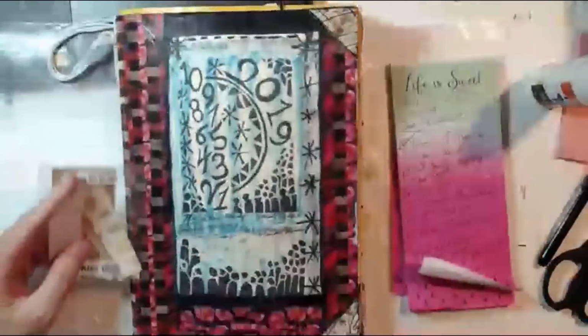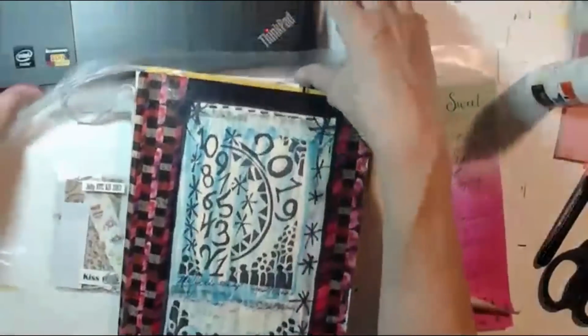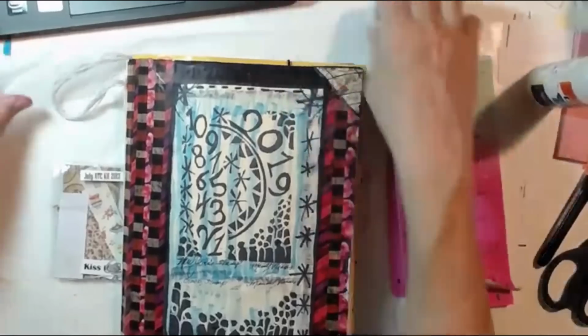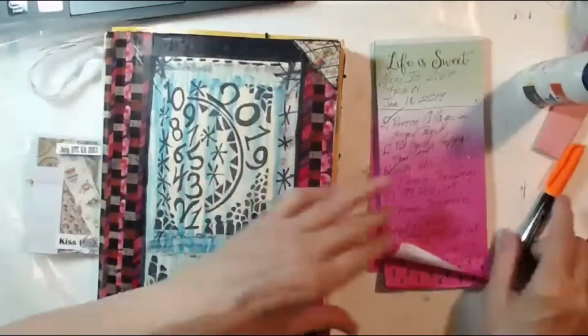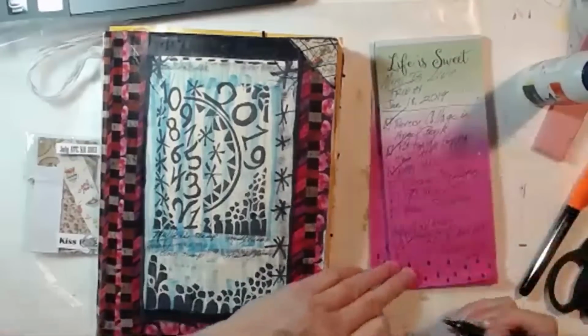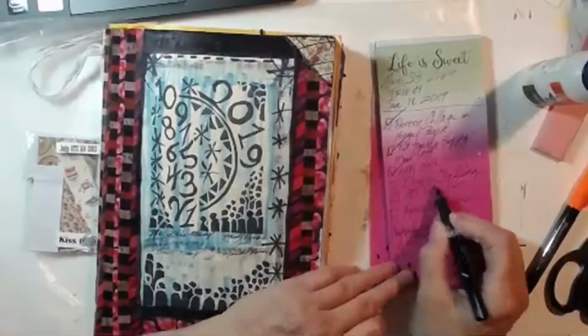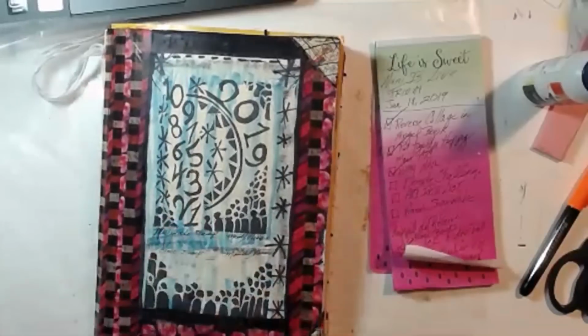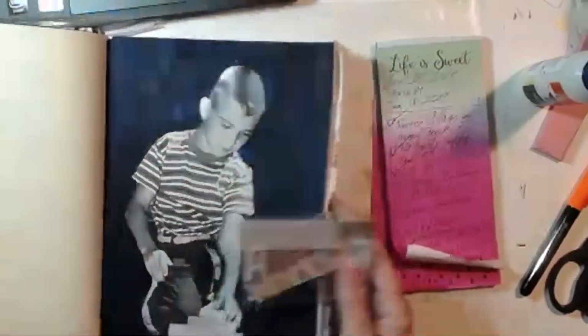Let's get my journal out here. I'm going to have to push my book back a little, my laptop back just a little so I have room to work. Let's put ATC together. That's crossed off the list. So we're going to do the doodle challenge next. Now how this works, let me put this away.